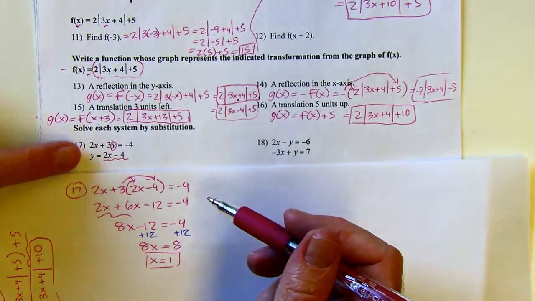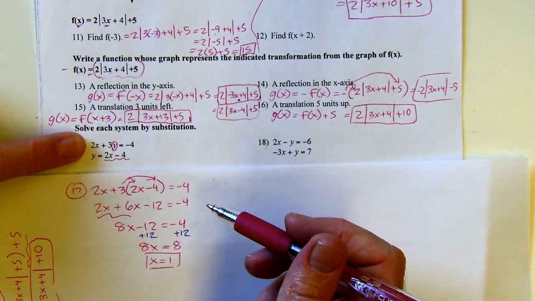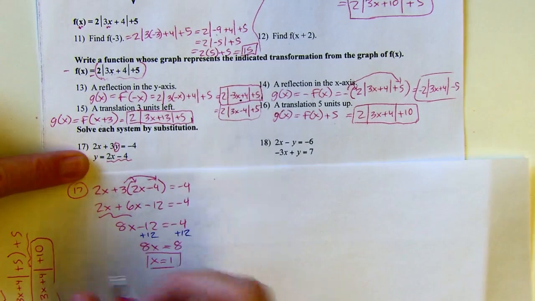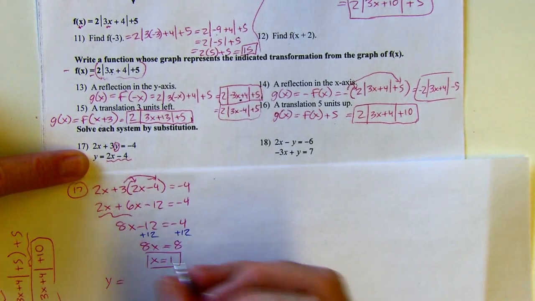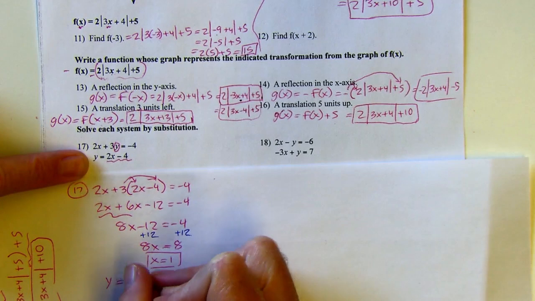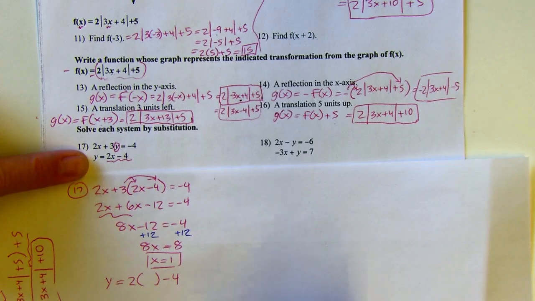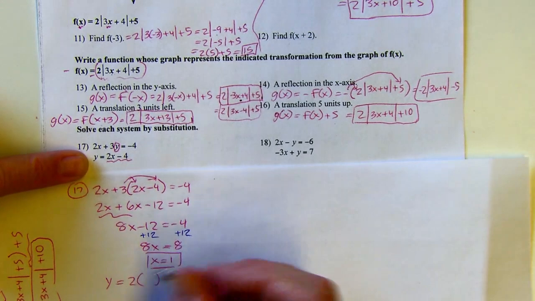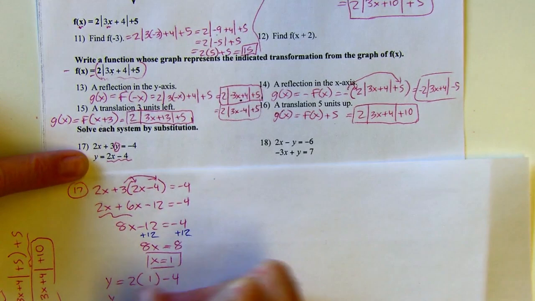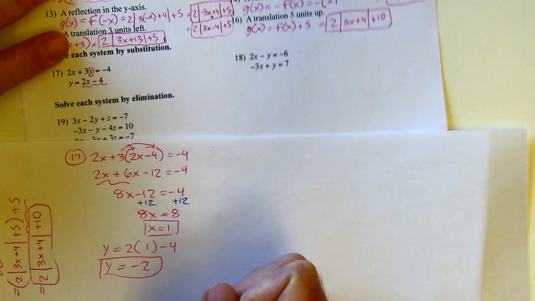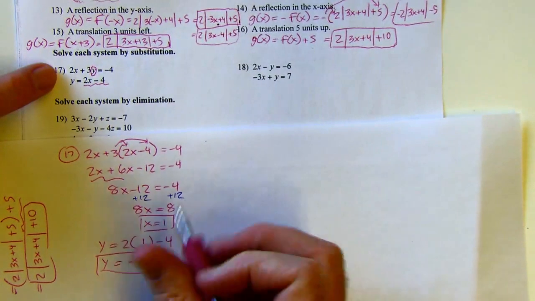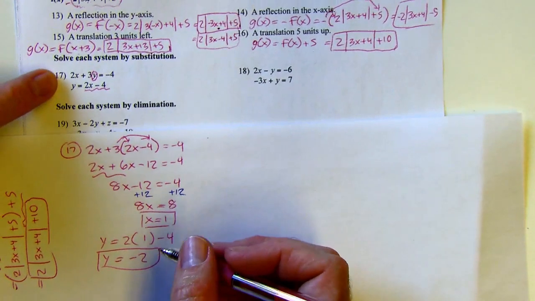So I'm going to go back to one of these original equations. Doesn't matter which one. For me, the second one's way easier to use because the y is already isolated there, and I've just got less to work with. So plugging the x in here, 2 minus 4 is going to be negative 2. So there's the y. These are both straight lines, and they're going to meet at the point 1, negative 2. That would be their intersection.